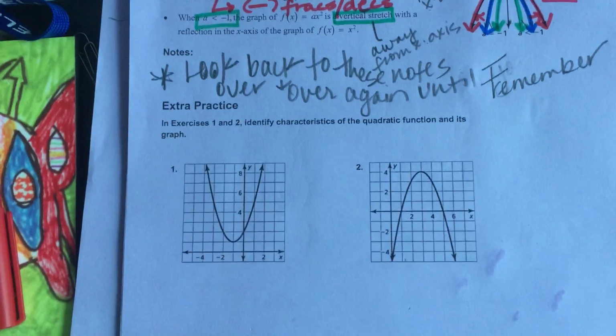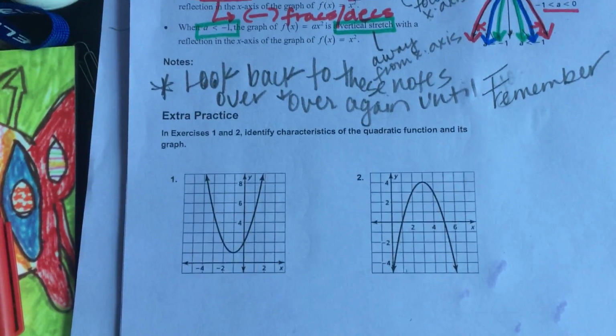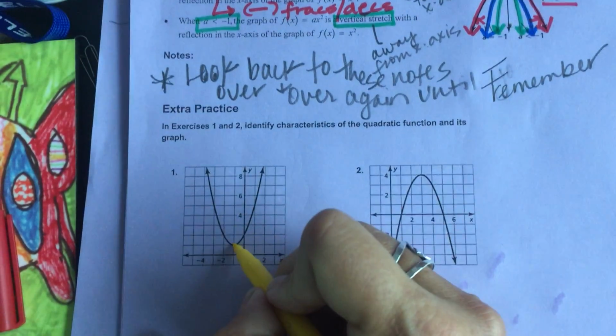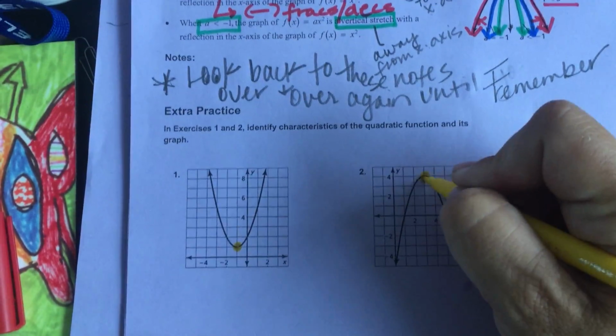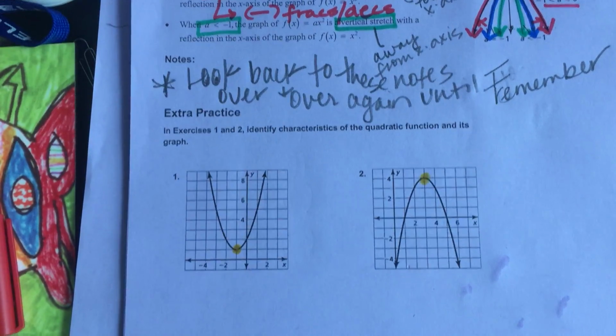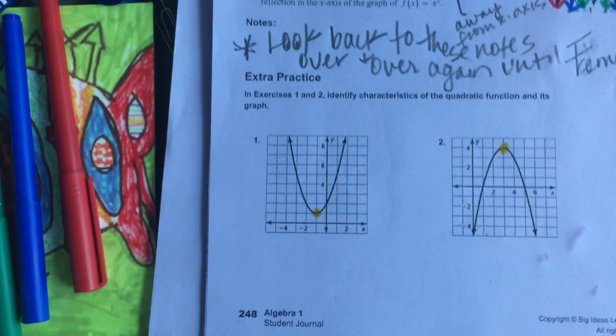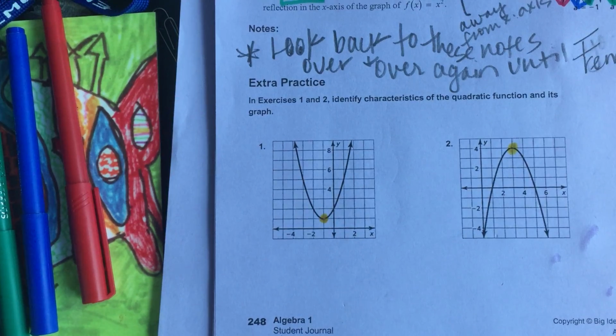What color? I don't care. Yellow? Let's go yellow for vertex. Just highlight it. Let's put the vertex on number 2 as well. Cool?